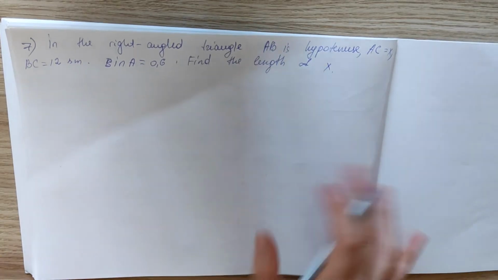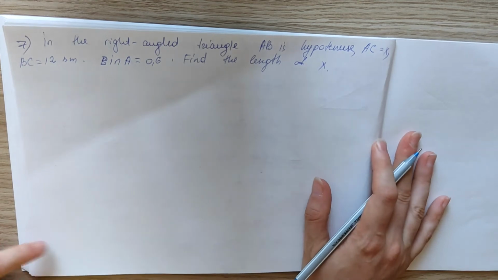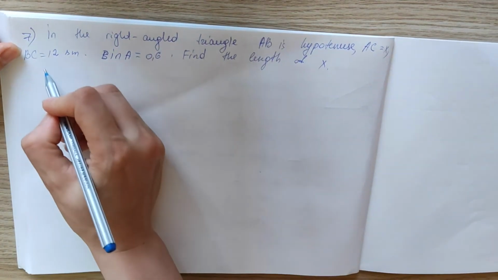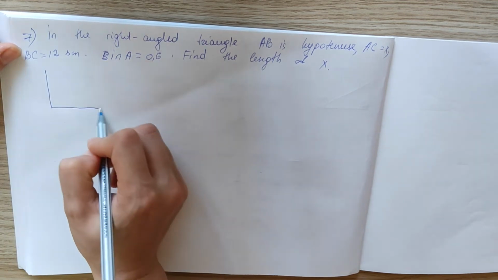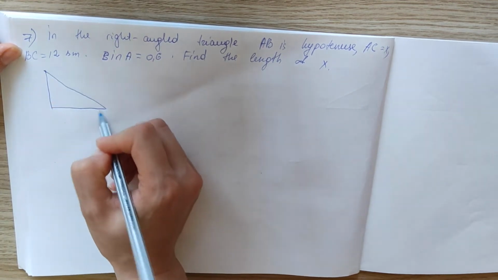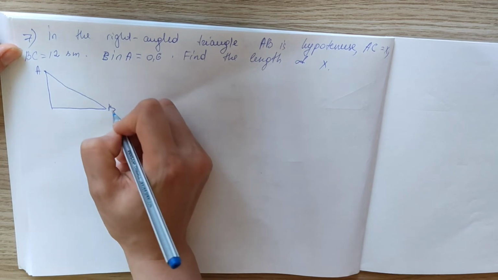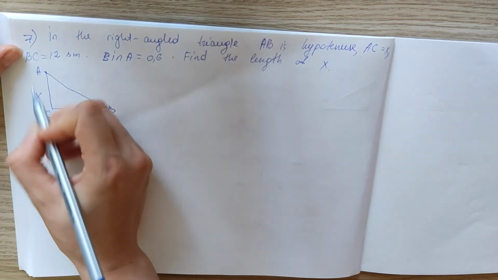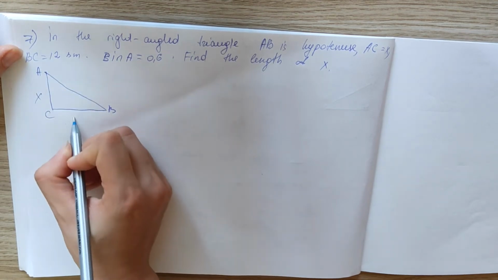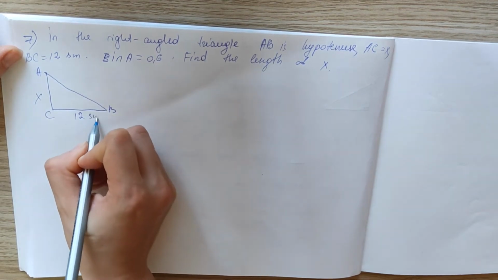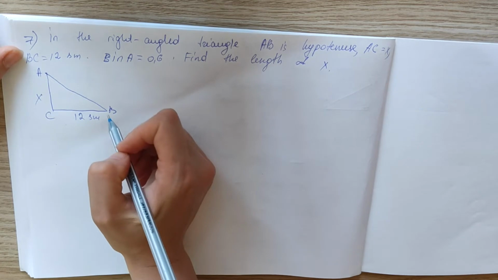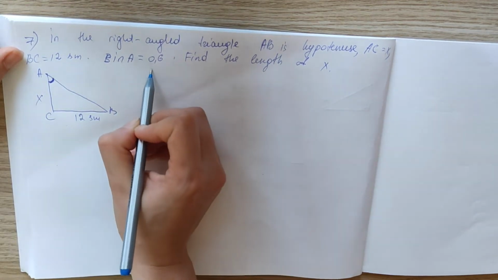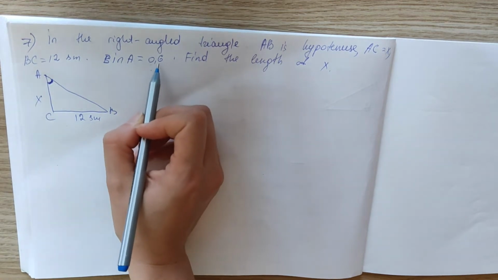Okay, in the right angle triangle, AB is hypotenuse. Let me draw the triangle. Let it be AB. And AC is x, BC is 12. Sine A is equal to 0.6.